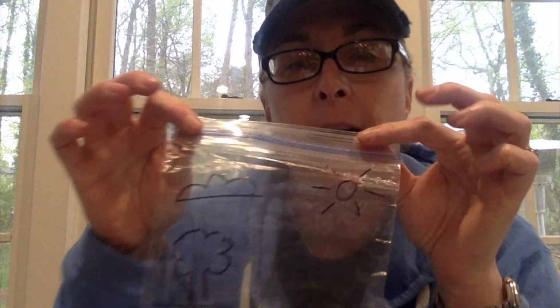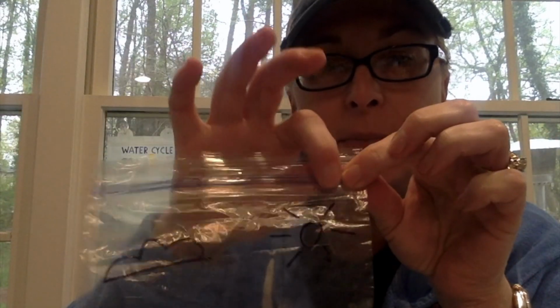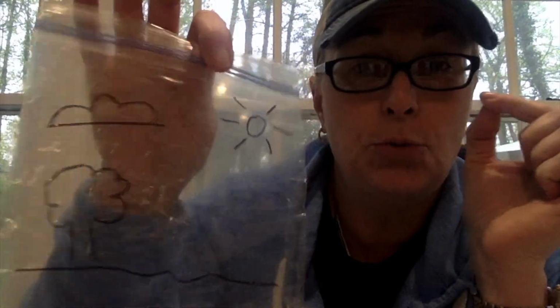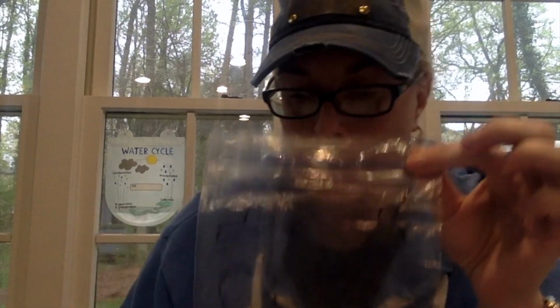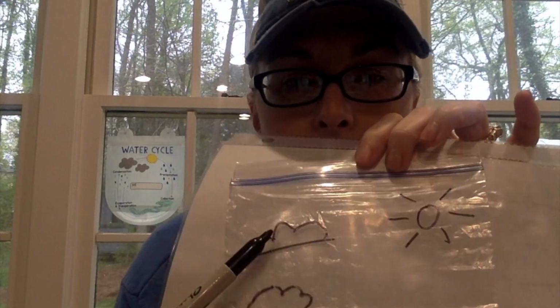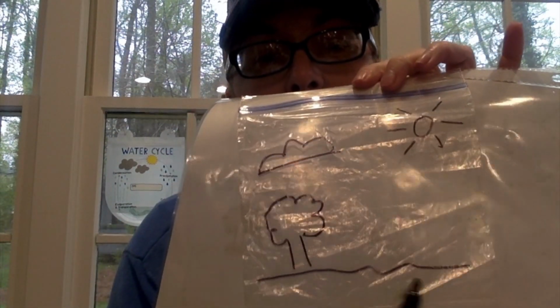I've been doing it for years with classes just by using a Ziploc or a zip type top baggie and drawing with a Sharpie. Now, drawing with a Sharpie on your baggie, it snags a little bit, so you don't want to press really hard. What you want to draw is a cloud, a sun, a tree, and some land, kind of like water.